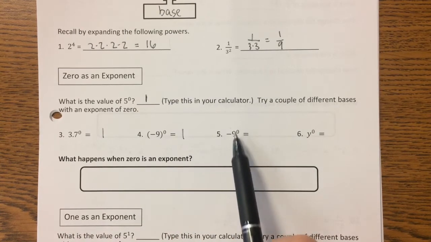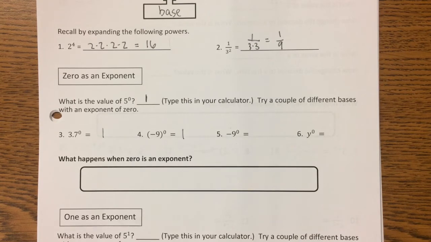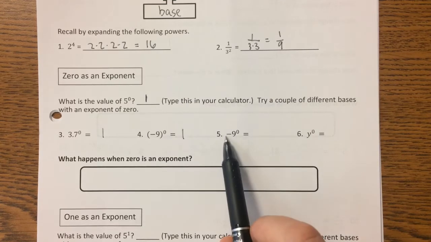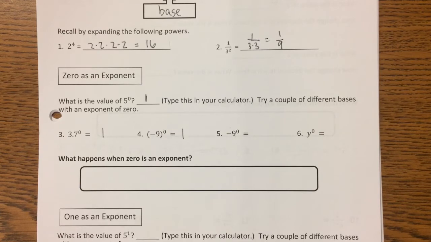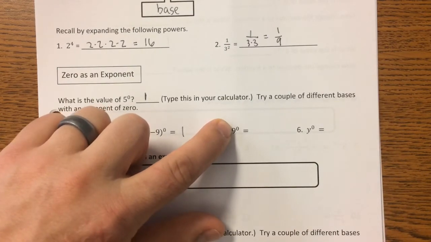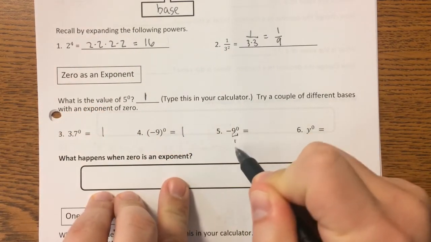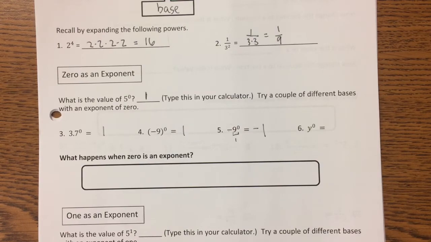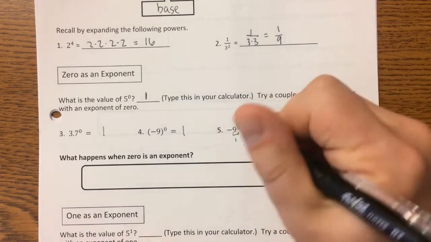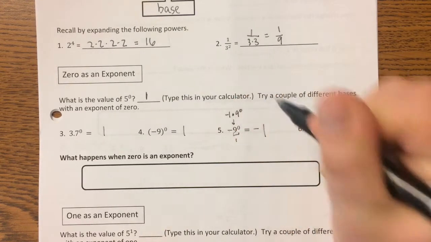Now, you have to be a little careful with these negatives and follow your order of operations. If you don't have parentheses around your negative number, you have to apply the exponent first. If you think back to when you first learned order of operations in PEMDAS, you learned that exponents come before multiplication. Parentheses come first before everything, but if there are no parentheses, then you do the exponent first. So if you see negative 9 to the 0th with no parentheses, you have to apply that exponent first. So 9 to the 0th is 1. This piece right here is 1. So negative 1 is just that, negative 1.